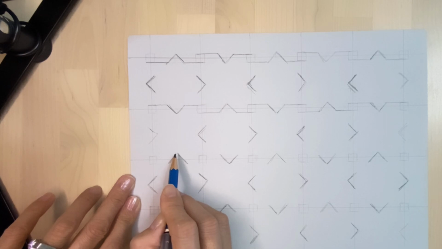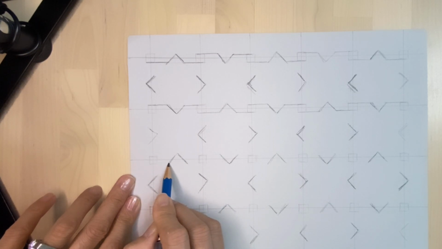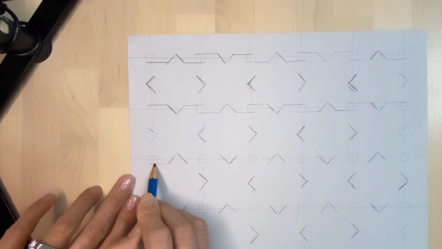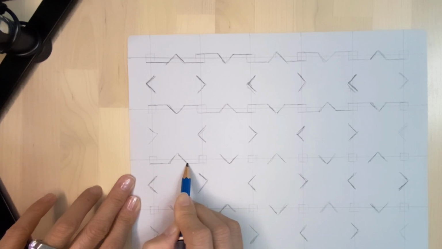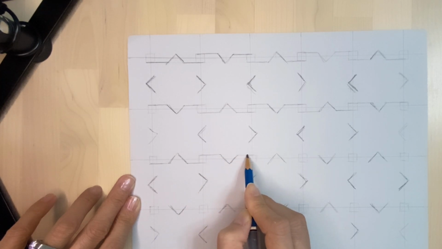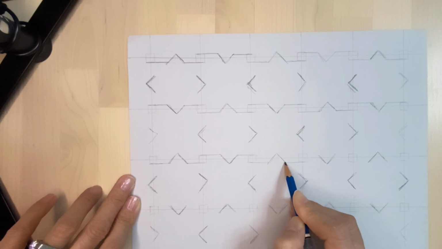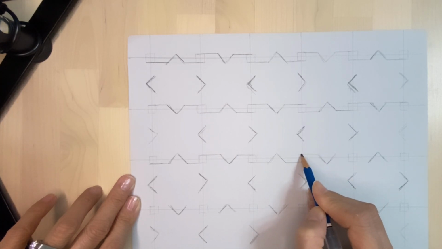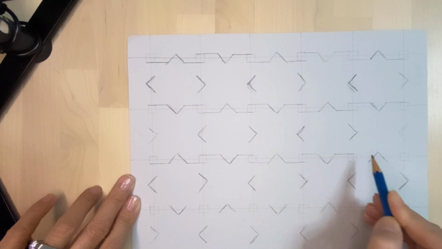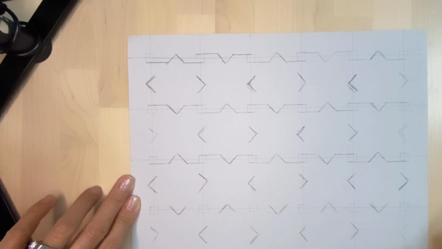Make sure you're not connecting corner to corner. You're connecting the end of the V line. You have two ends in each V. So connecting the end of the V to the square.